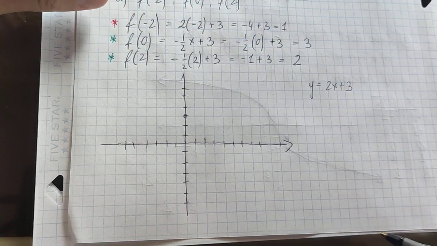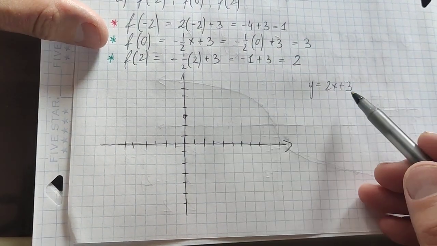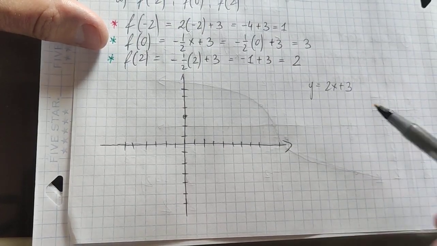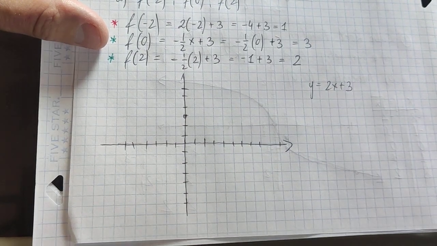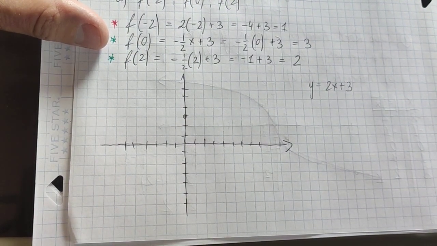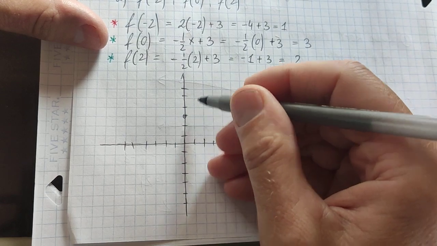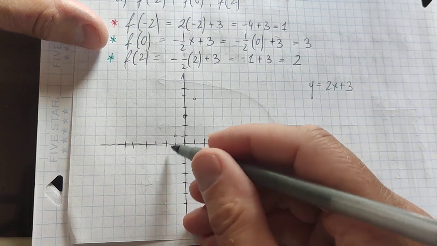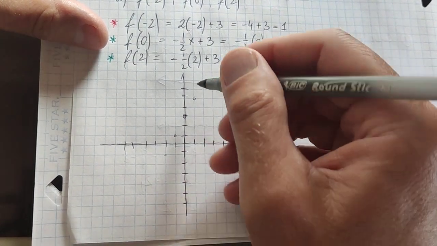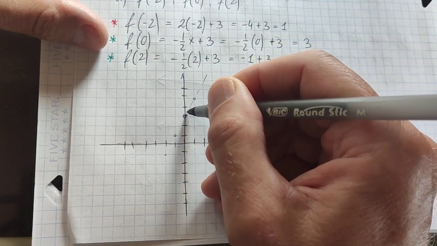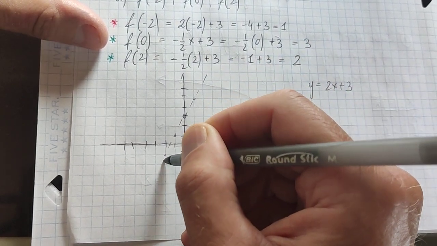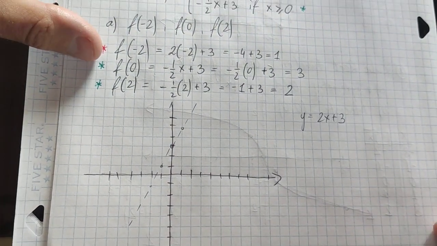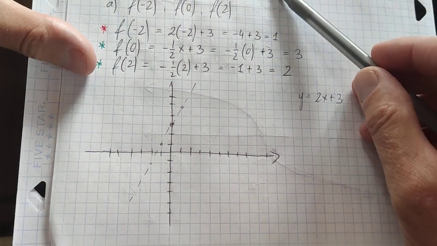So I'm just graphing y equals 2x plus 3. Okay, so I see that 3 is the y-intercept, right? So if I plug in 0 for x, I will get y equals 3. So that's my y-intercept. And then I see that the slope is 2, right? So for 1 unit to the right, I go 2 units up. Okay, so that's going to be a point, that's going to be a point, and that's going to be a point. Okay, so I'm lightly graphing that 2x plus 3 with a dashed line. So that's the first function, and I still don't worry about the condition x is less than 0.